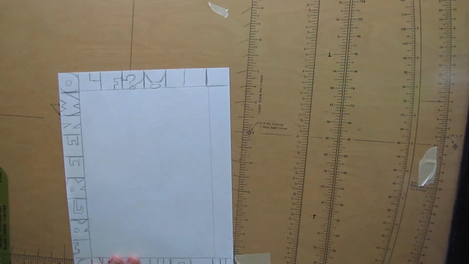All right, that's going to be about it for today. So hopefully when I see you next, your border will be done and we can move on to the next stage. All right?